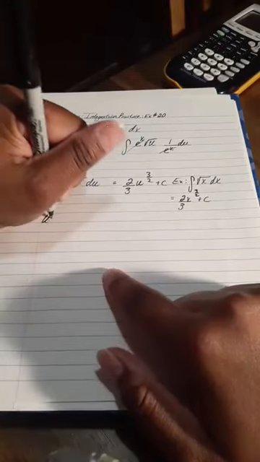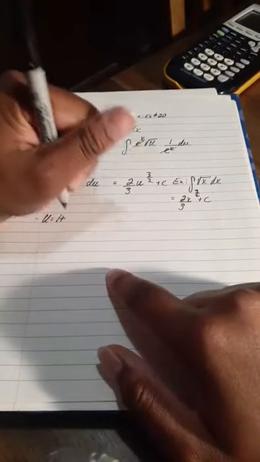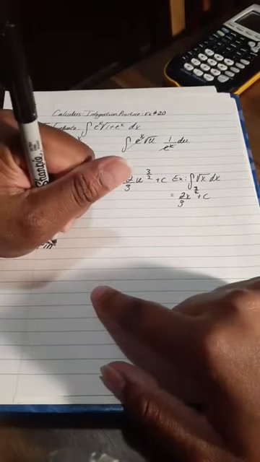Okay, so having said all of that, we know that all we have to do is just put the u back in, which was just 1 plus e to the x. Okay. So that's going to be the answer. So let's go ahead and put that back in and add our constant.